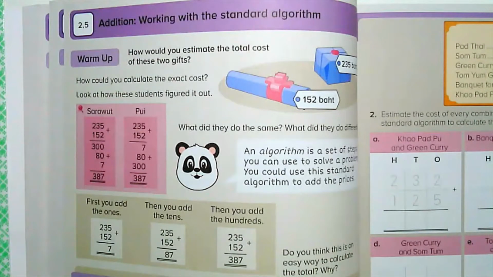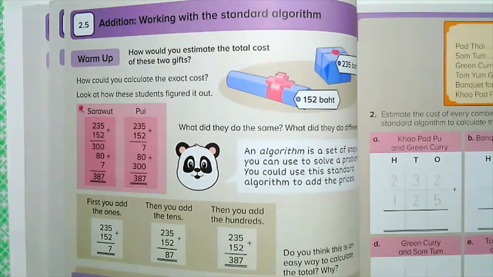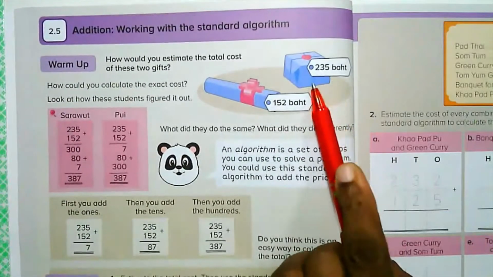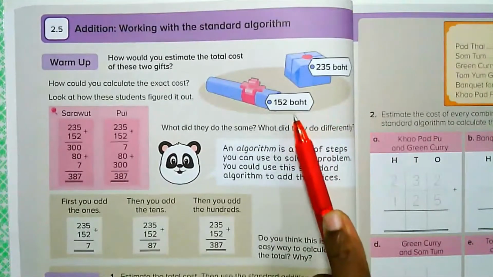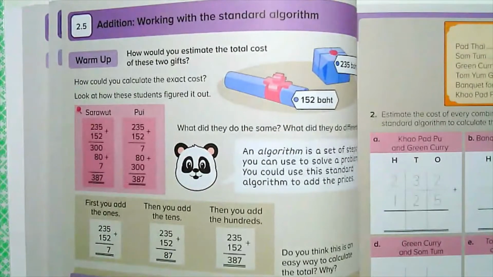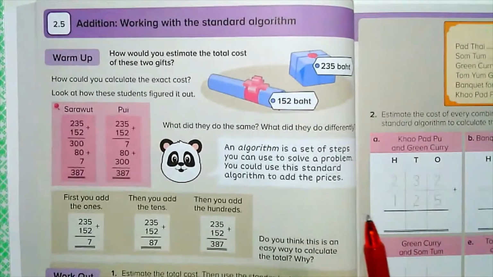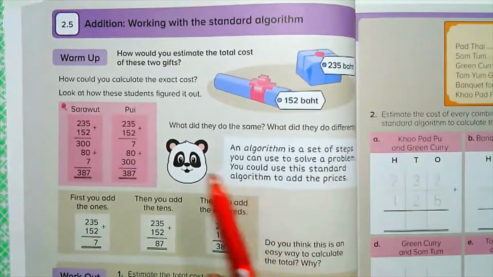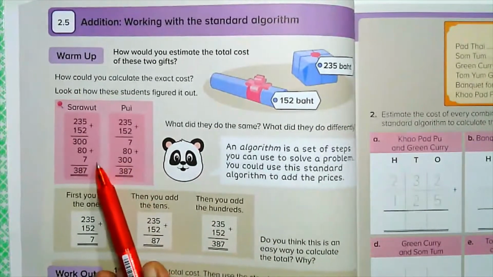Lesson 2.5, Addition, working with the standard algorithm. How could you estimate the total cost of these two gifts? We have 235 baht gifts and 152 baht gifts. How can you estimate these two to find the total? Look at these two students, figure it out.